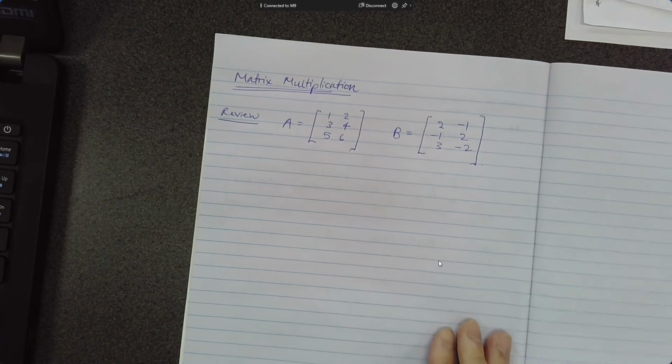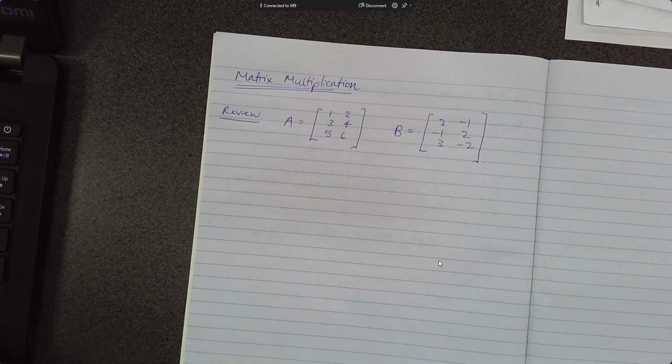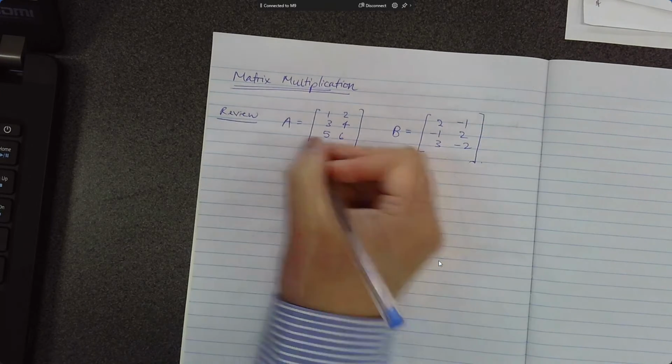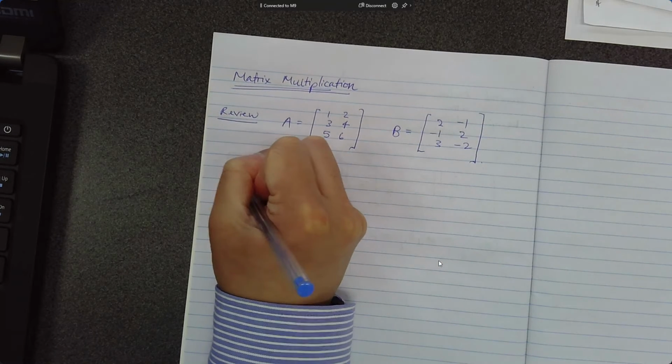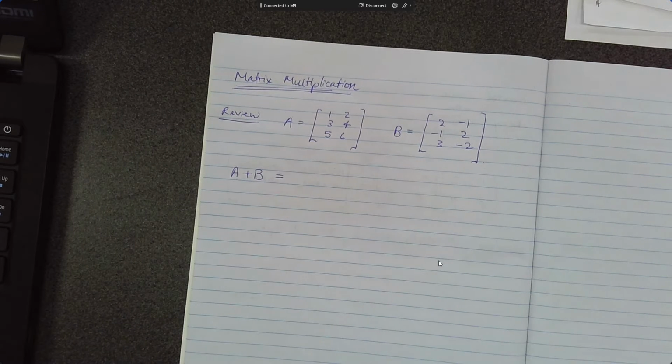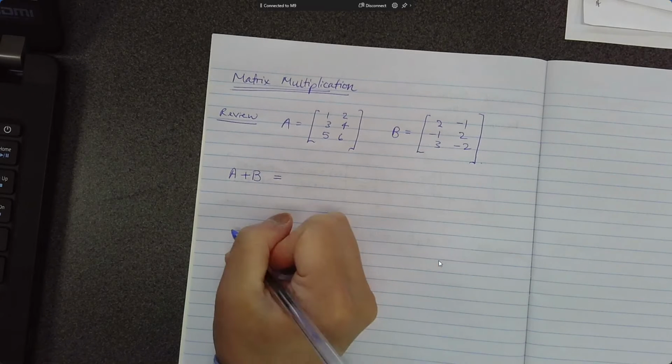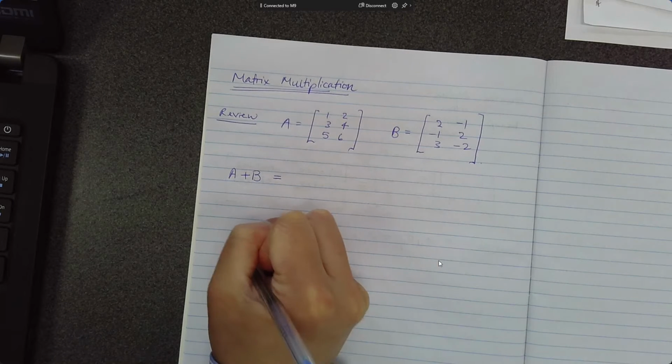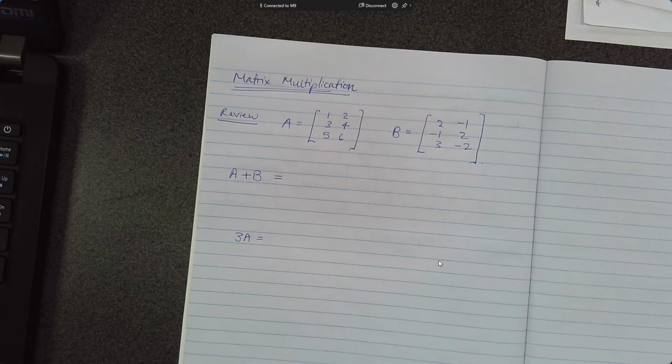All right, so I've given you two matrices. I want you to calculate the following for me. I want you to calculate A plus B. The second thing I want you to calculate is, let's say, 3A. Just take a couple of minutes to do that.